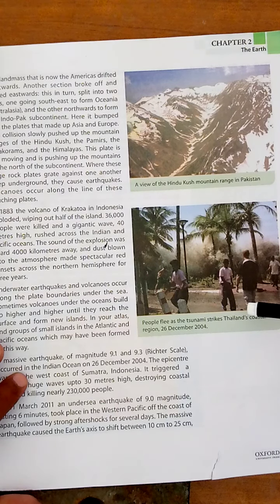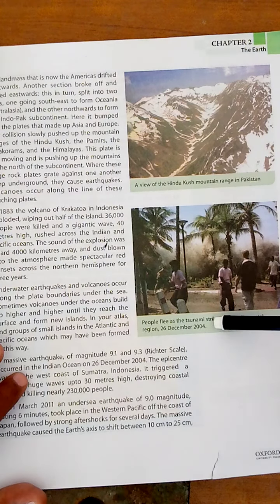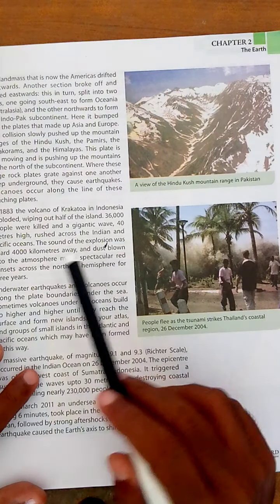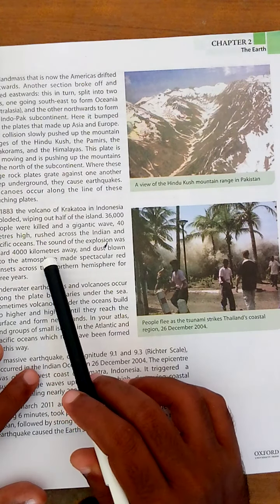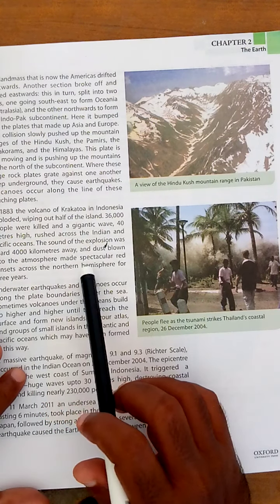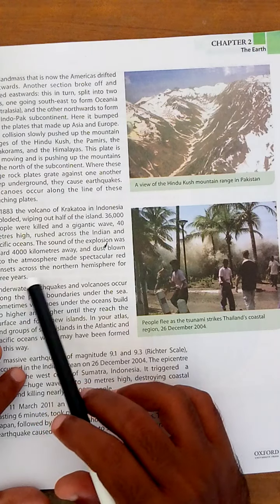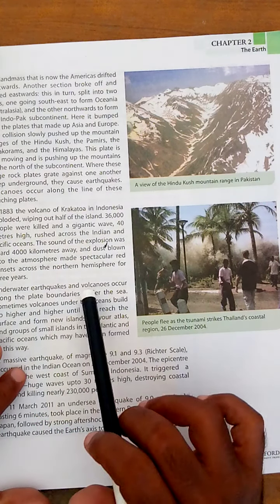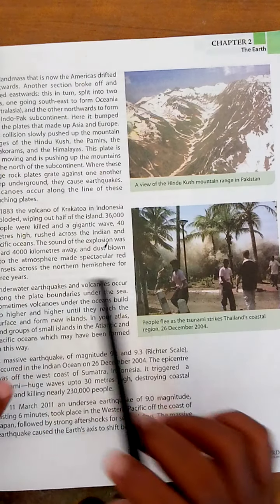First one is not of the volcano strike, it is of tsunami strike. But as you can see, the strike of tsunami is too high, as you are watching on your screen here. So it rushed across the Indian and Pacific Ocean. And the sound of the explosion was heard 4,000 kilometers away, and the dust blown into the atmosphere made spectacular red sunsets across the northern hemisphere for 3 years.